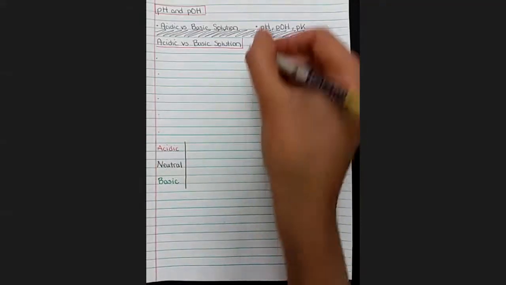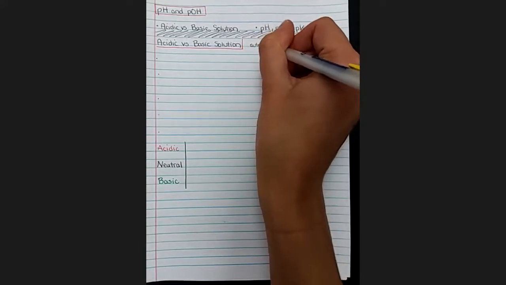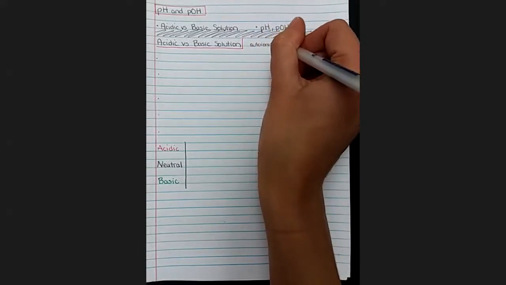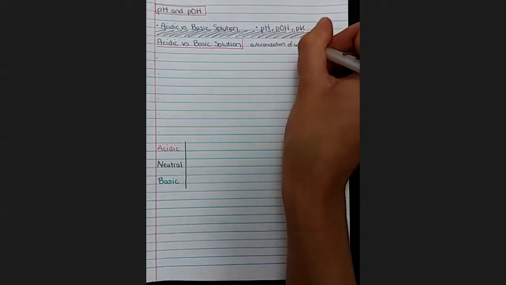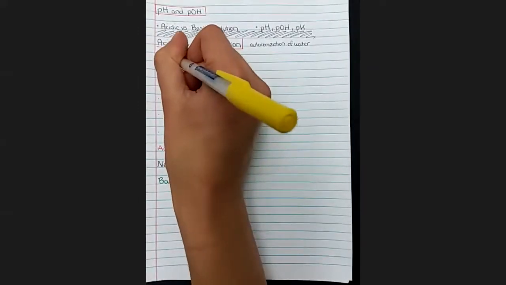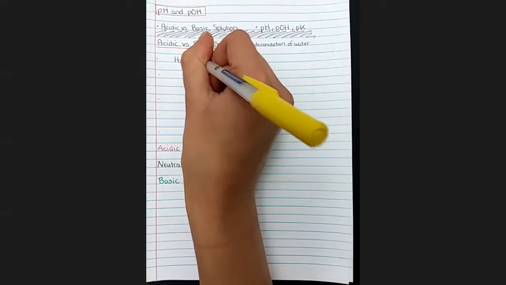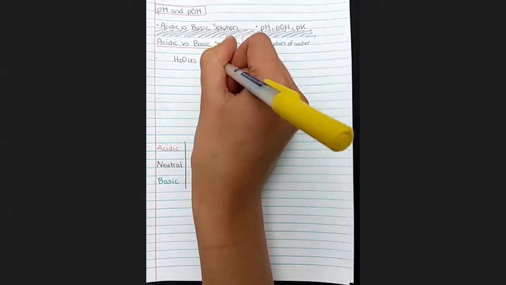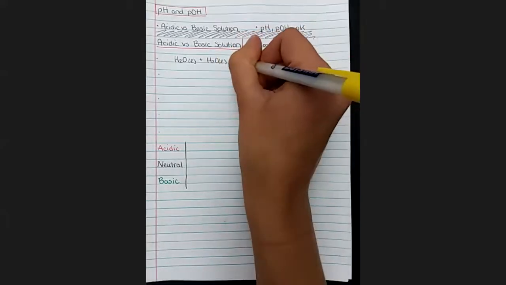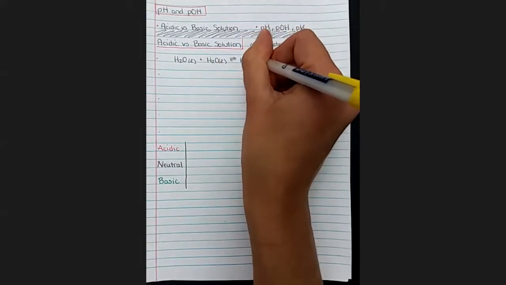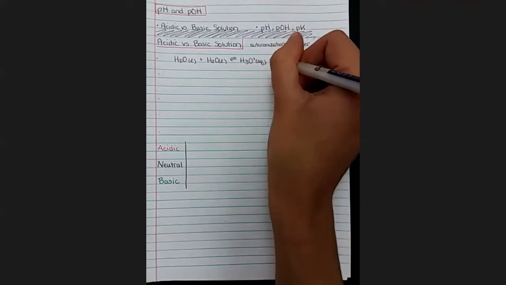So the reaction we were talking about in the last video was the autoionization of water. And we are going to revisit that here because it's important. So that reaction was 2 molecules of liquid water ionizing into an H3O plus and an OH minus.